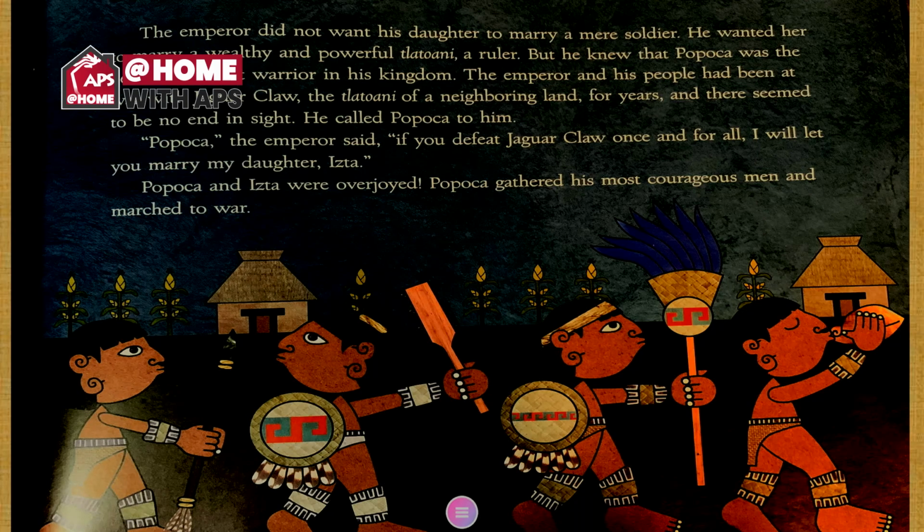The emperor did not want his daughter to marry a mere soldier. He wanted her to marry a wealthy and powerful Tlatoani, a ruler. But he knew that Popoka was the best and bravest warrior in his kingdom. The emperor and his people had been at war with Jaguar Claw, the Tlatoani of a neighboring land, for years, and there seemed to be no end in sight. He called Popoka to him. "Popoka," the emperor said, "if you defeat Jaguar Claw once and for all, I will let you marry my daughter, Itza."